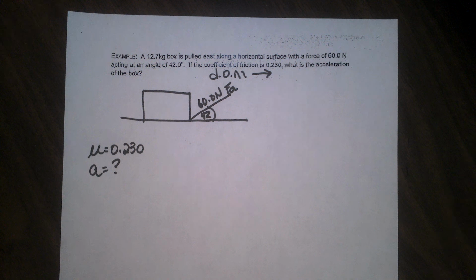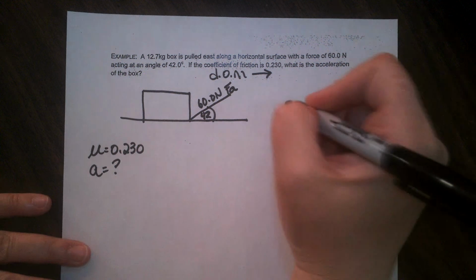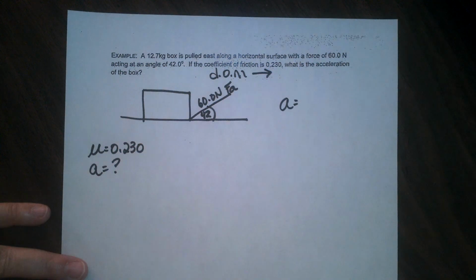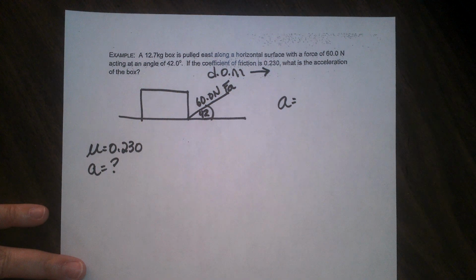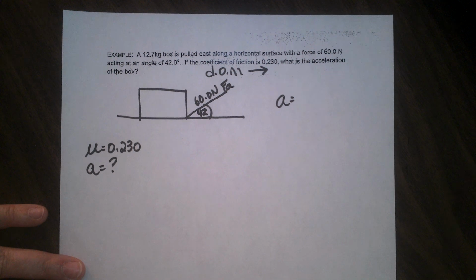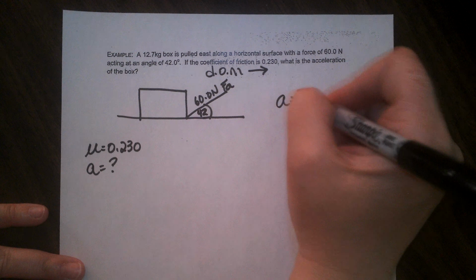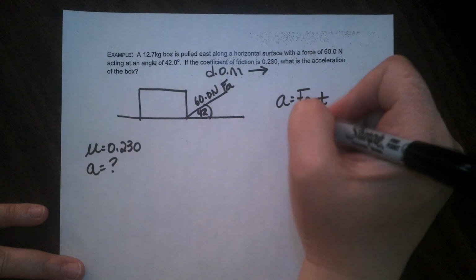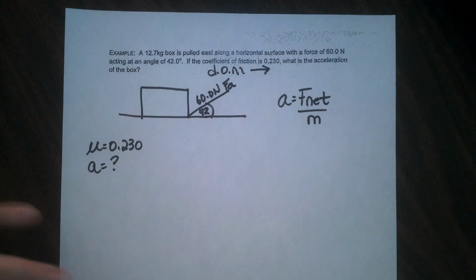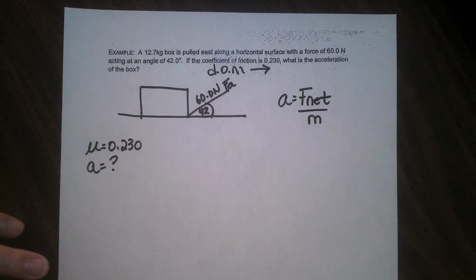What is the question asking us to solve? Say it out loud, Kyle. Acceleration. How do we solve for acceleration? F net over mass. Now, which is the direction of motion? East.